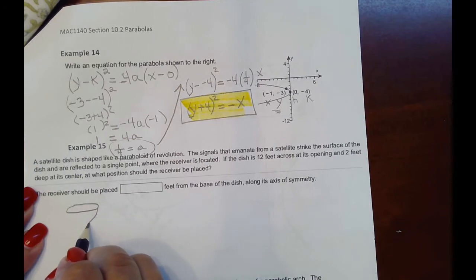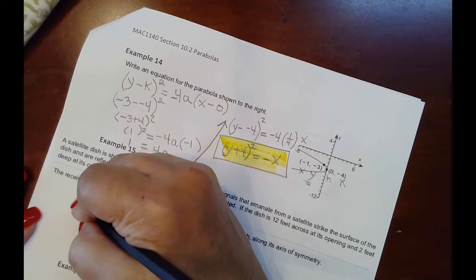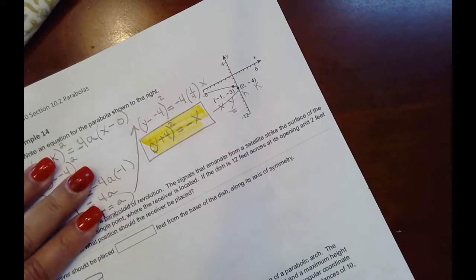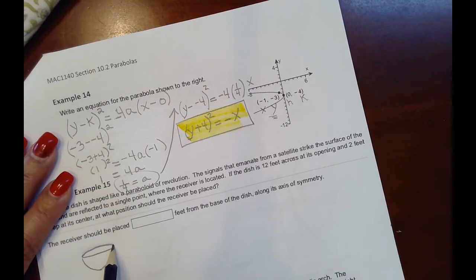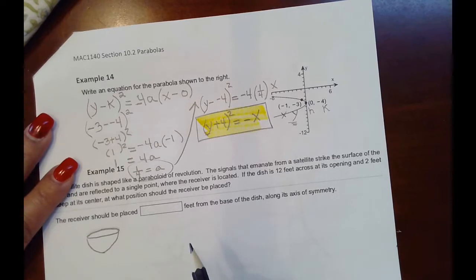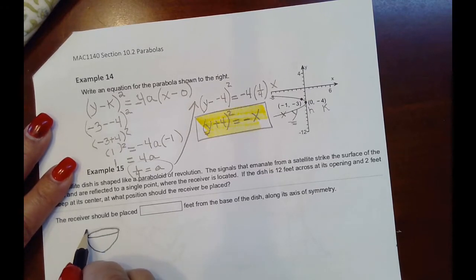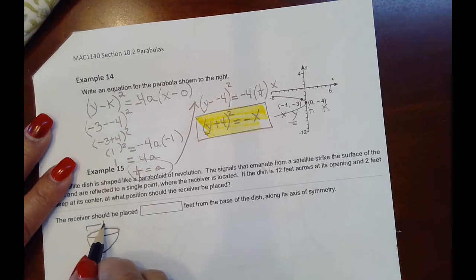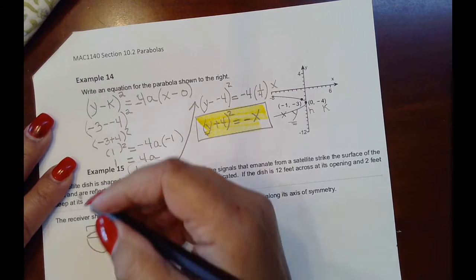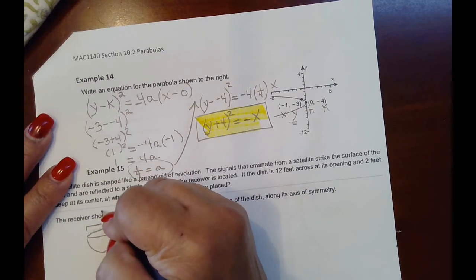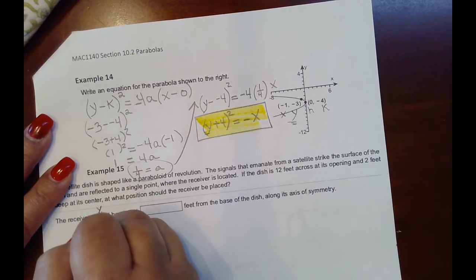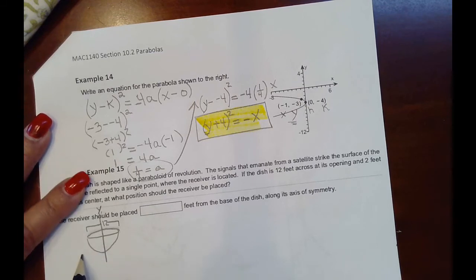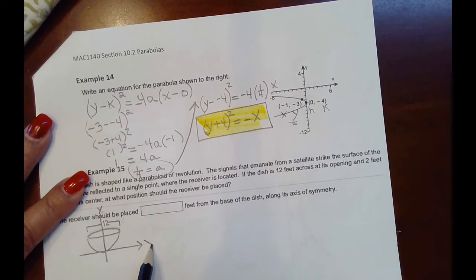And this would be the parabola part down here. Okay, now what they're saying is that from here to here is 12. And I'm going to make this my y-axis right here. And then I'm going to put this right at the x-axis.